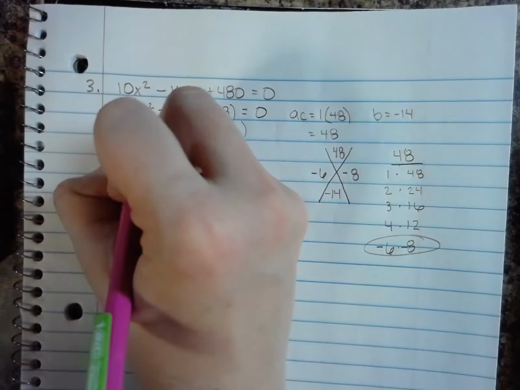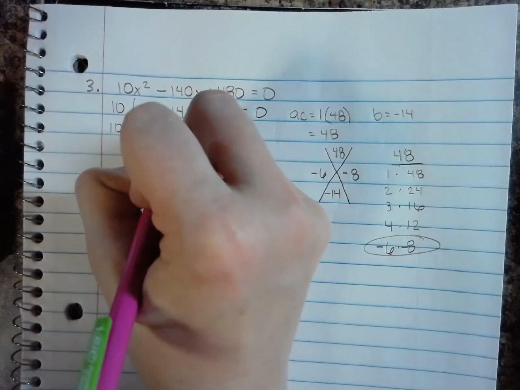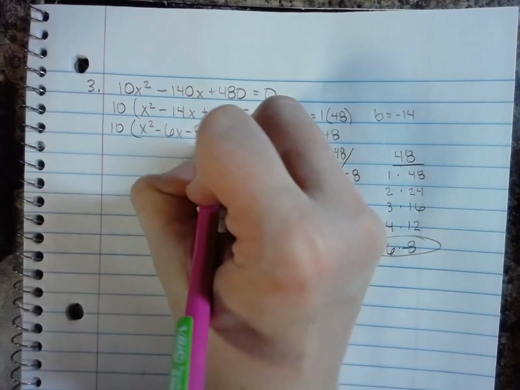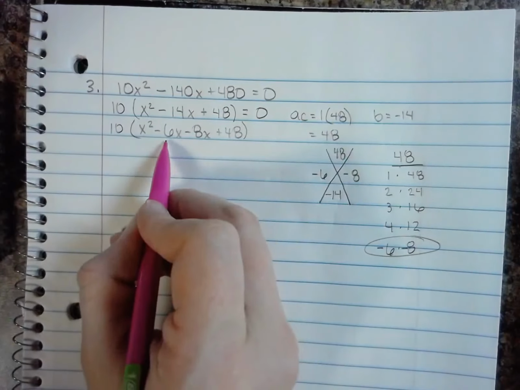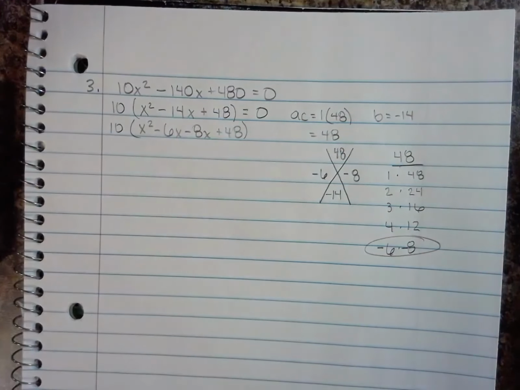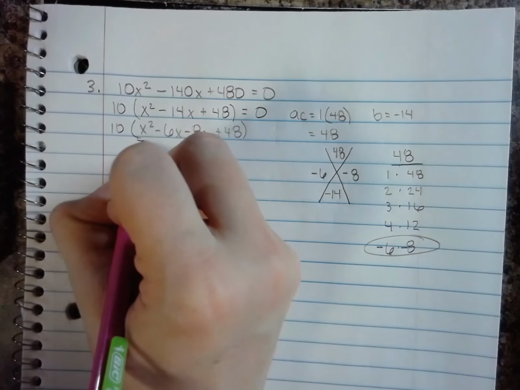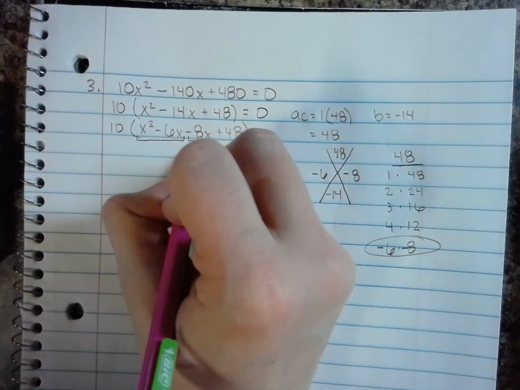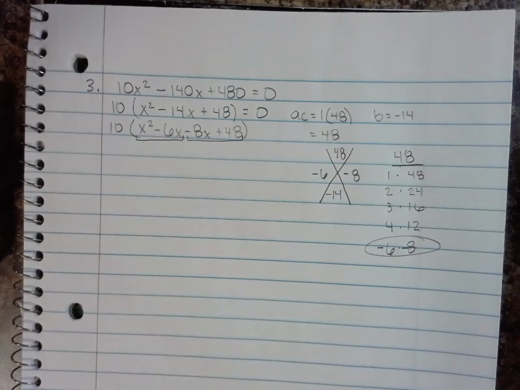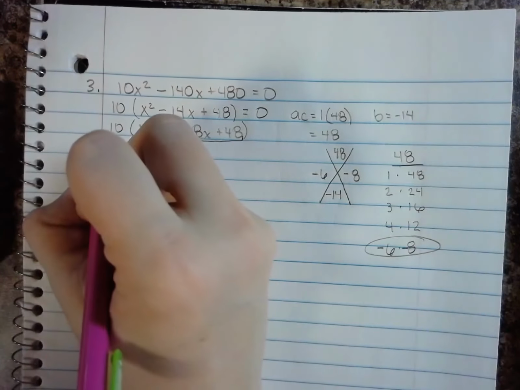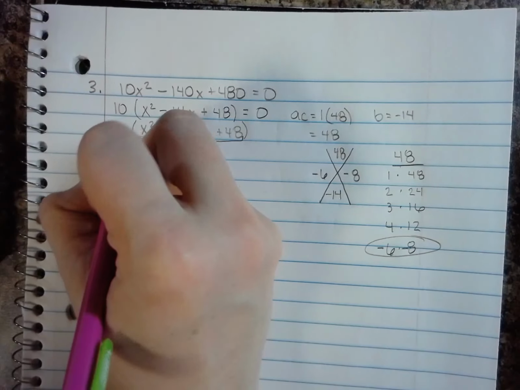So rewrite your trinomial, x squared minus 6x minus 8x plus 48, substituting the two values you found for that middle term. Now we'll do factor by grouping. Group the first two and the last two terms. So 10, again, we'll just bring down throughout our work.